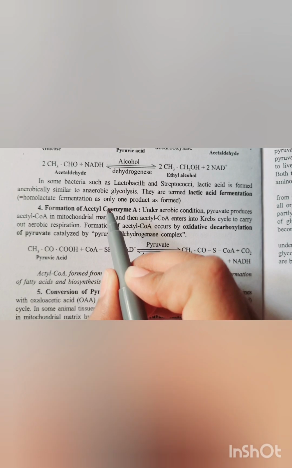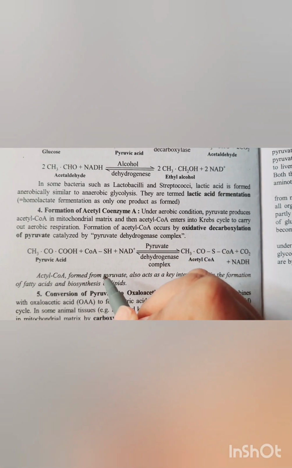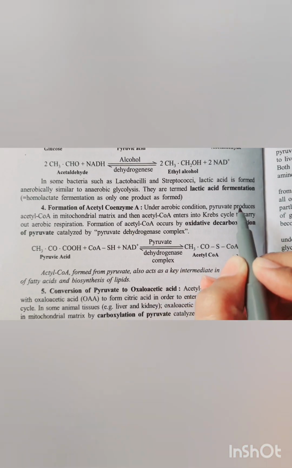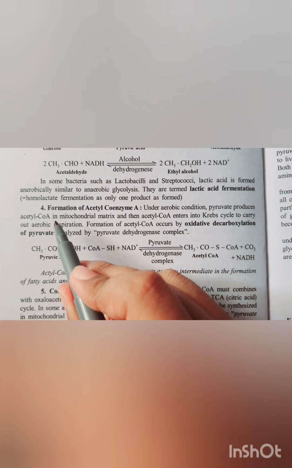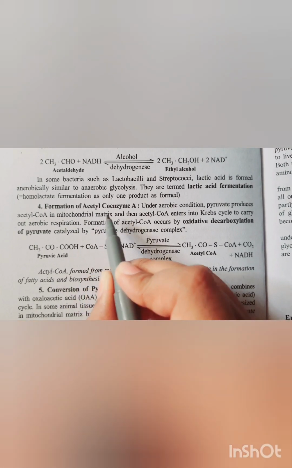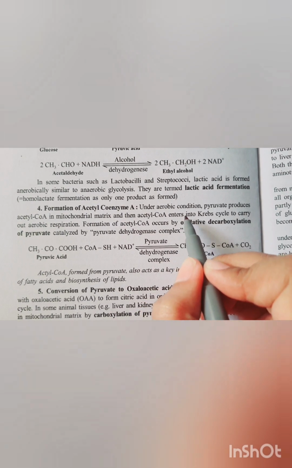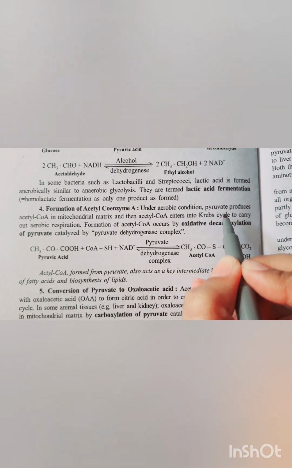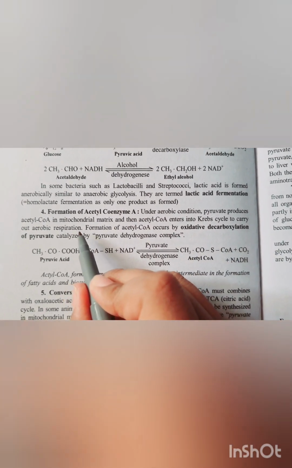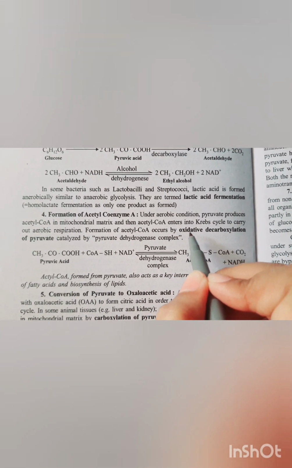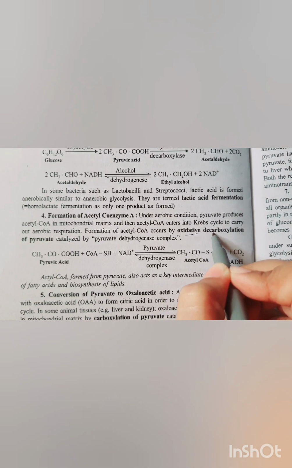So after the formation of pyruvic acid, acetyl coenzyme A is formed. Under aerobic condition, pyruvate produces acetyl coenzyme A in the mitochondrial matrix, and then acetyl coenzyme A enters into the Krebs cycle to carry out aerobic respiration. Formation of acetyl coenzyme A occurs by oxidative decarboxylation.